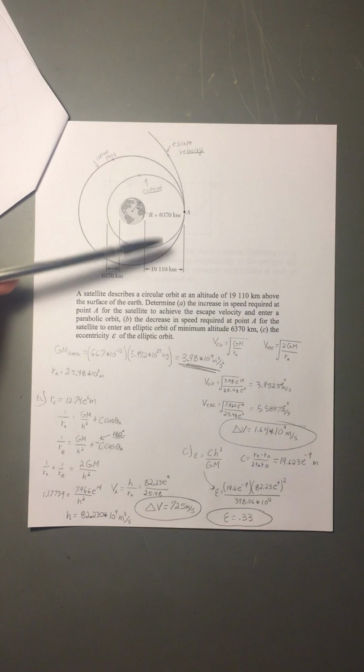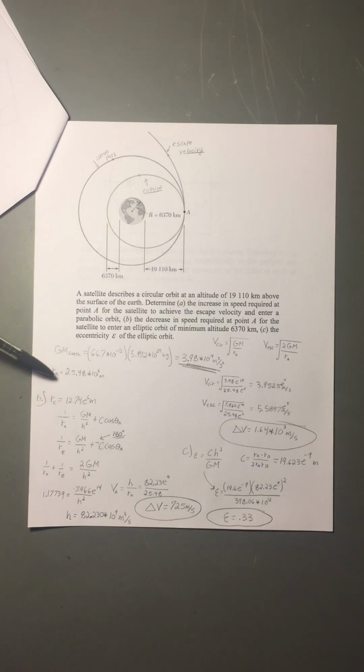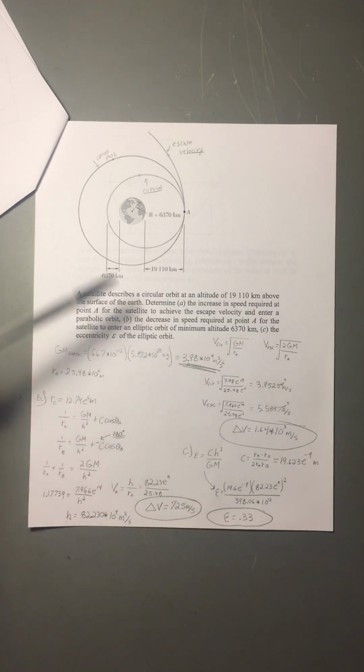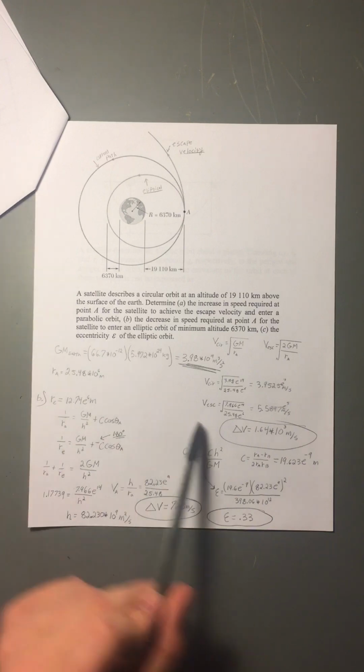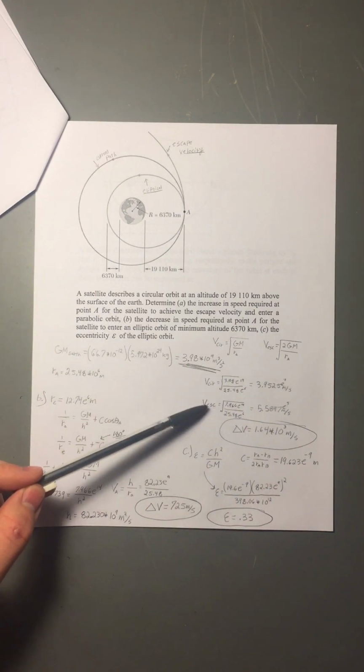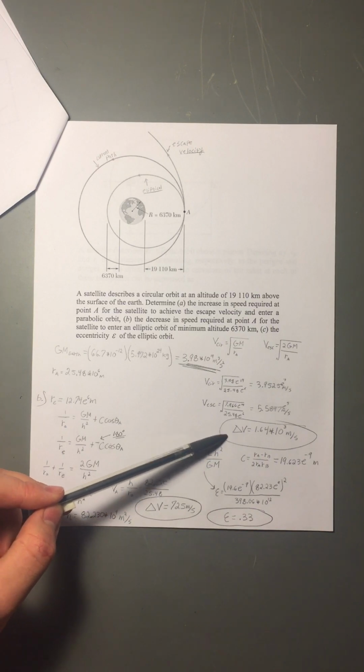And then that needs to be converted from kilometers into meters to work with our equations here. And so using that information, we can calculate the velocity of the satellite in the circular path and the escape velocity needed. And finding each of those, this is what I found. And then taking the difference between these, the answer to part A is right here.